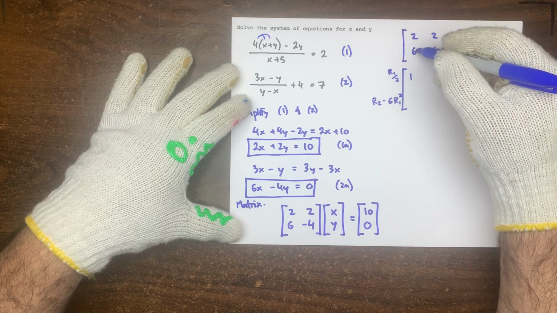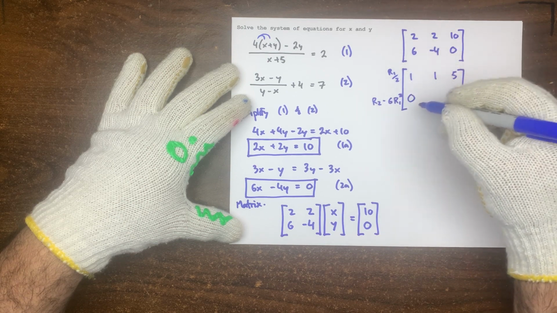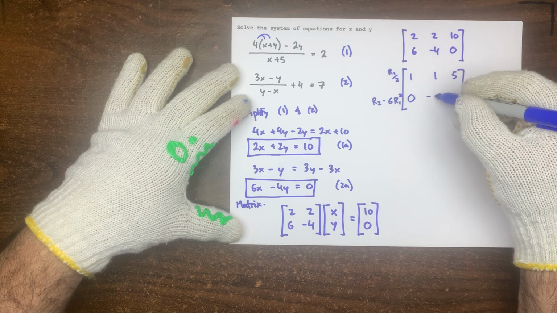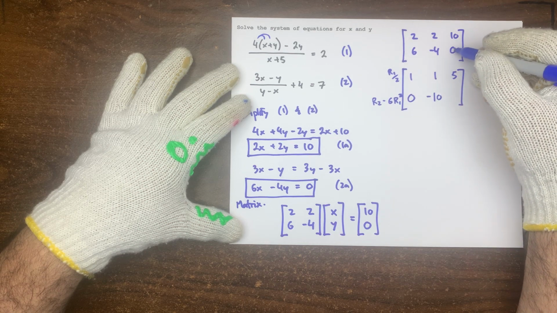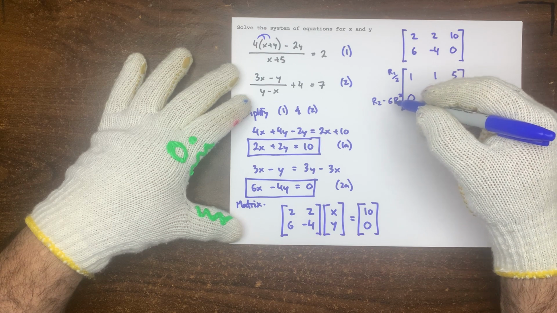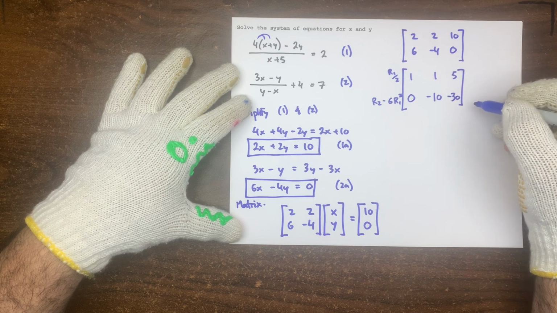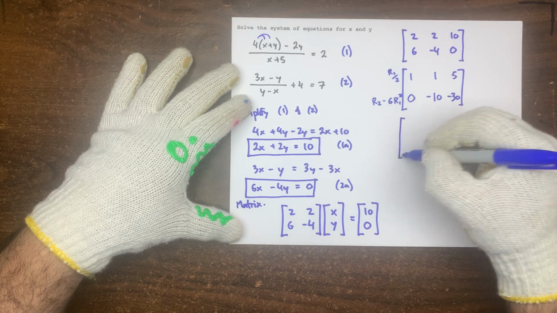So 6 minus 6 times 1 is 0. Negative 4 minus 6 times 1 is minus 10. And 0 minus 6 times 5 is negative 30. Okay, let's do our next row operations.